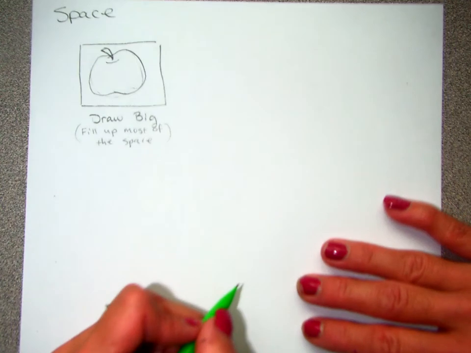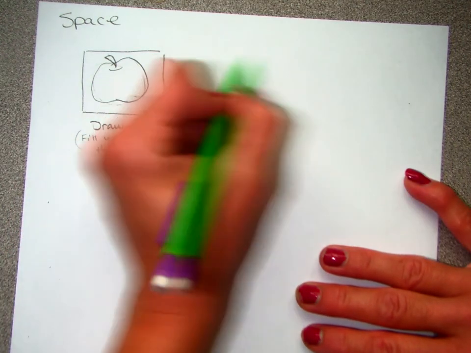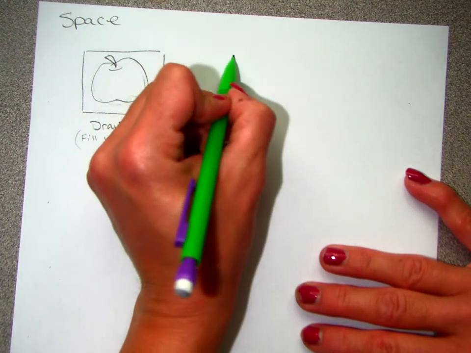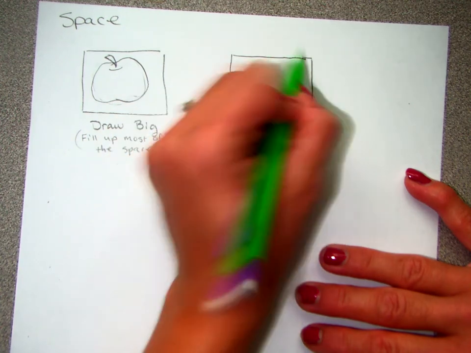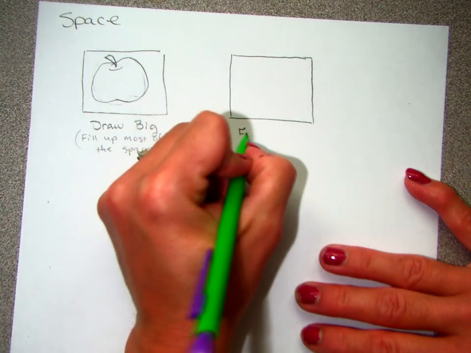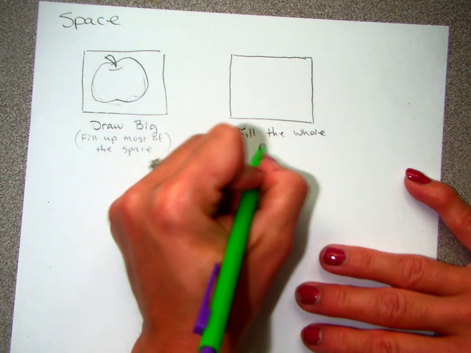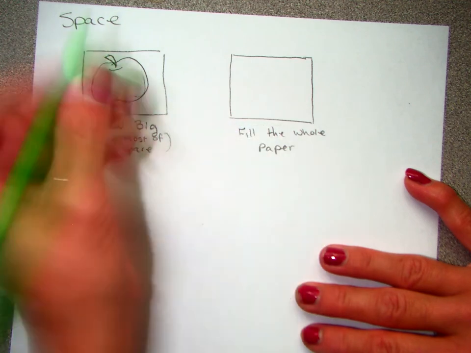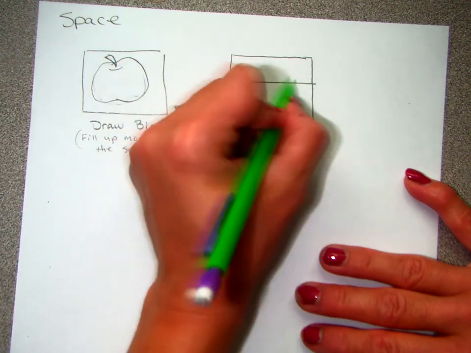All right, so draw something. You don't have to draw an apple, but you could draw something in there that fills up that box pretty well. And then we have another way to use our space on our paper, and that is fill the whole paper. This is more like what you'd probably use for a landscape. So I go to edge.